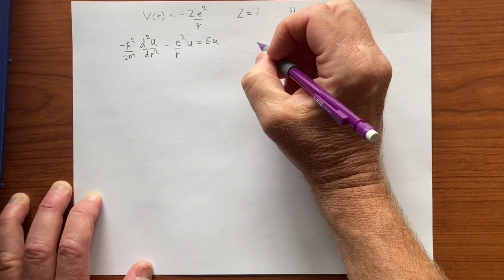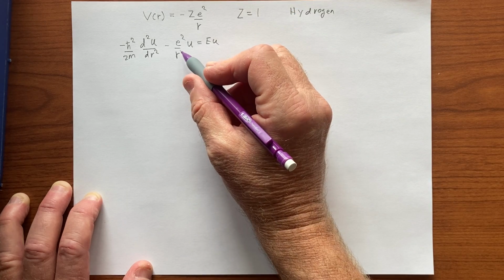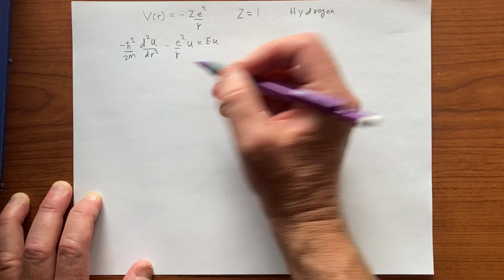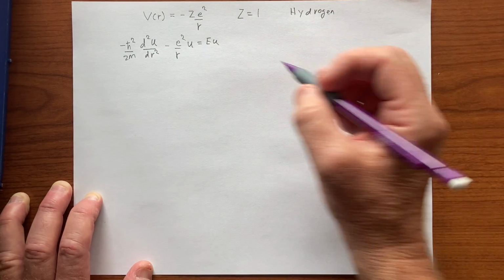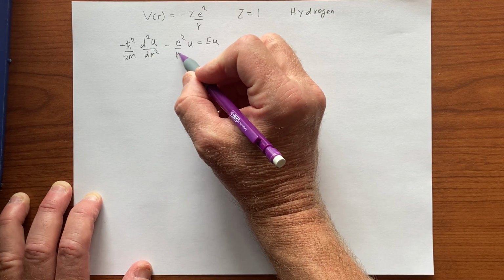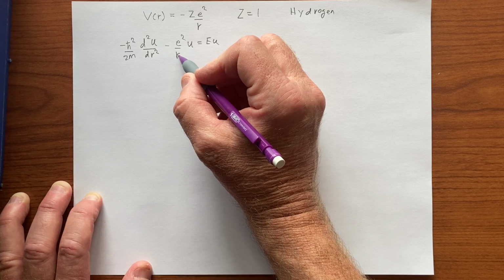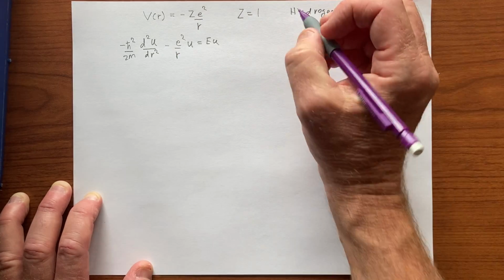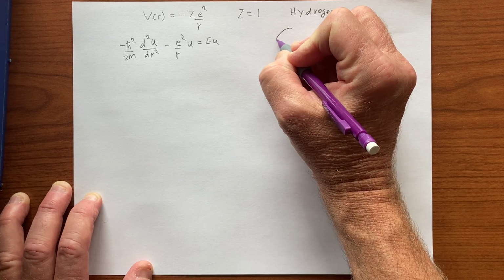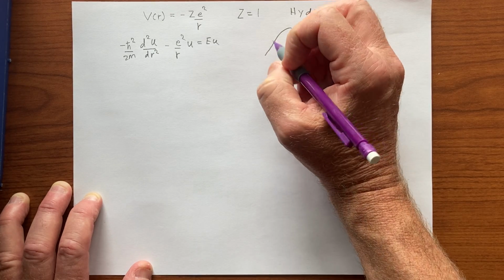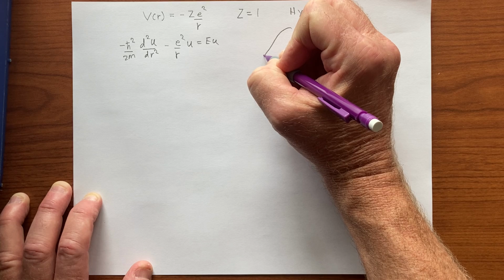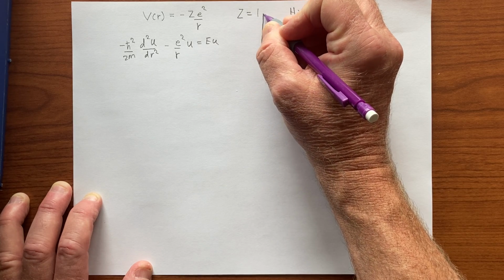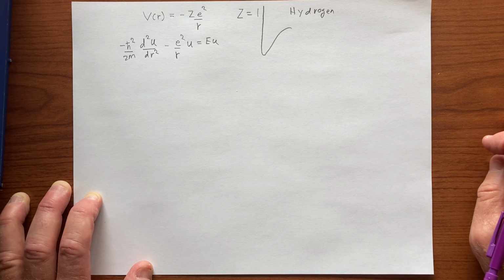And so, as r goes to 0, this goes to minus infinity. So we have this singular point at r equals 0, but there's some physics there that changes things, right? There's the nucleus, so really we want something like, as we approach r equals 0, a potential that goes to positive infinity. So it's more something like that.